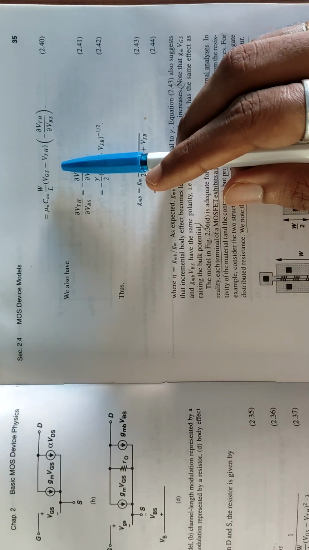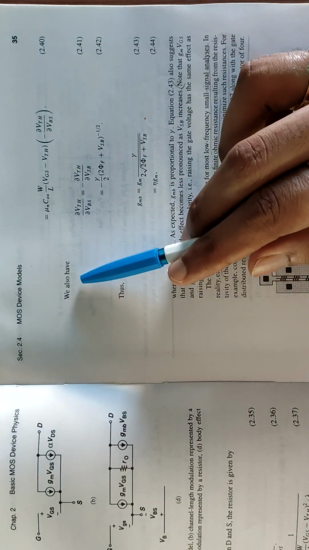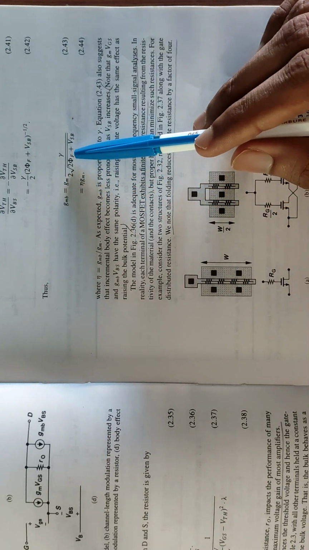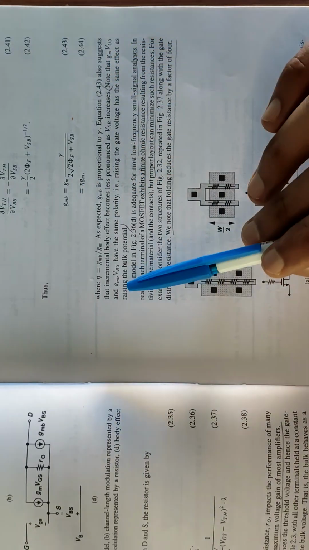gmb = μn Cox (W/L) (VGS − VTH) · (−∂VTH/∂VBS). We also have ∂VTH/∂VBS = −∂VTH/∂VSB = −γ/(2√(2φF + VSB)), or minus 1/2. Thus gmb = gm γ/(2√(2φF + VSB)) = η gm, where η = gmb/gm. As expected, gmb is proportional to γ. The equation also suggests that the incremental body effect becomes less pronounced as VSB increases.